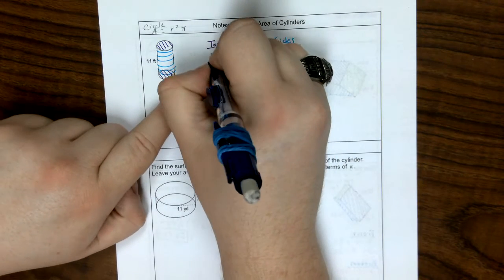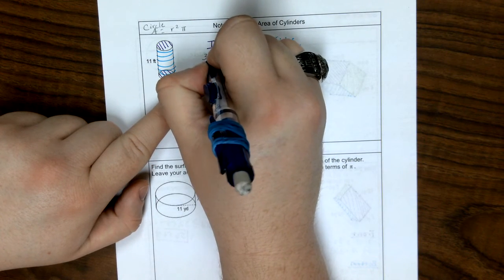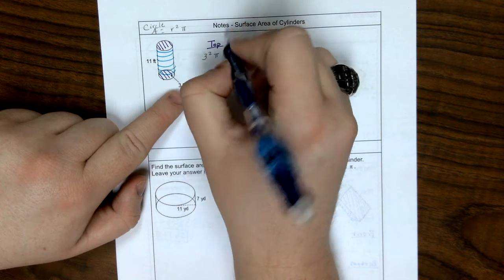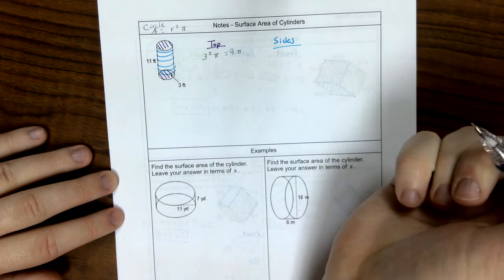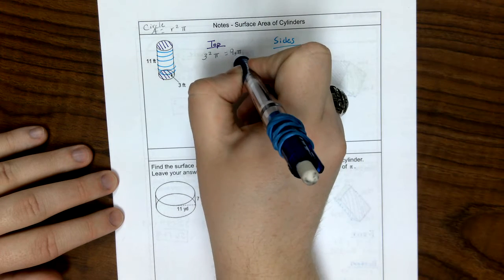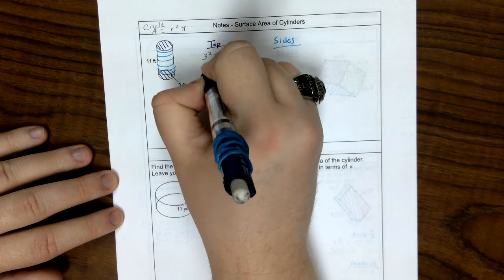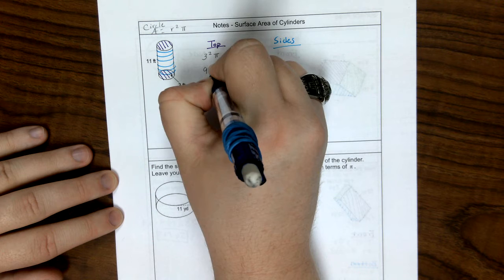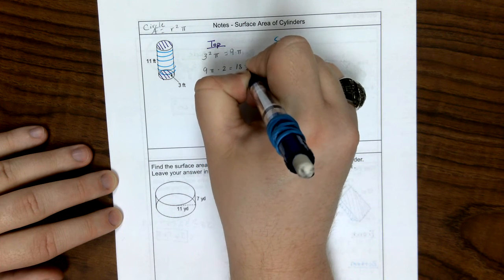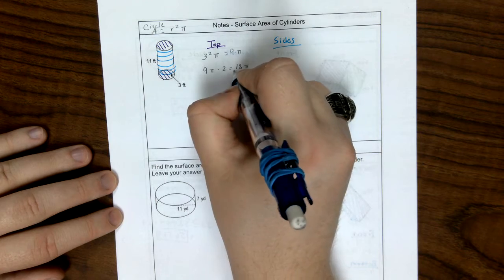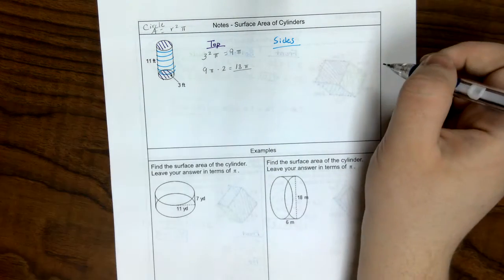The radius is 3, so 3 squared pi equals 9 pi. Because we have two of these, immediately bring that down: 9 pi times 2 is 18 pi. We'll underline that, so we'll use that in a minute.